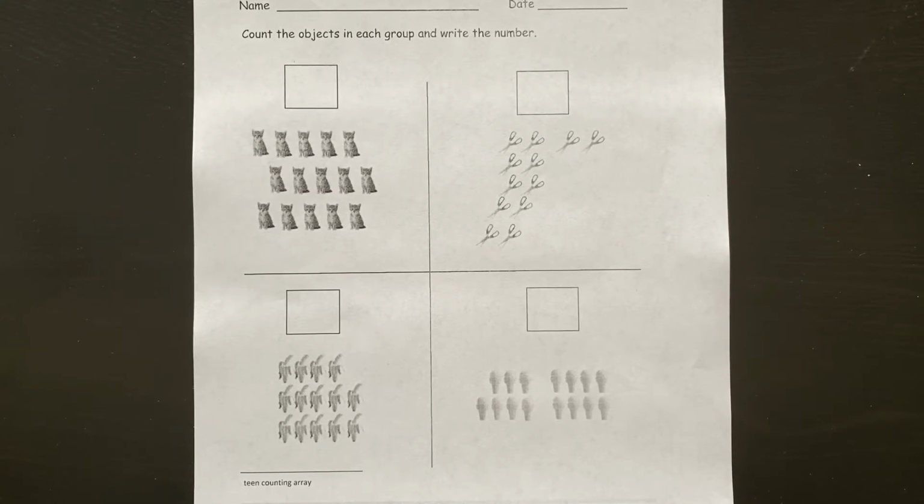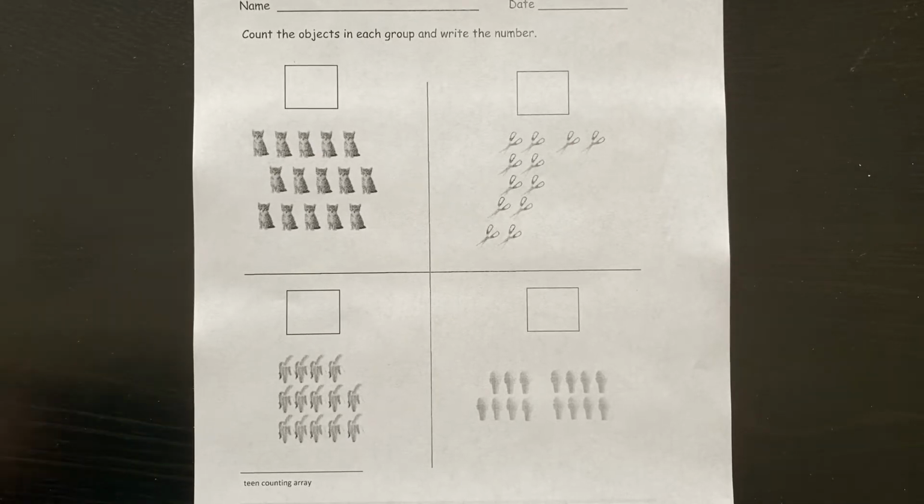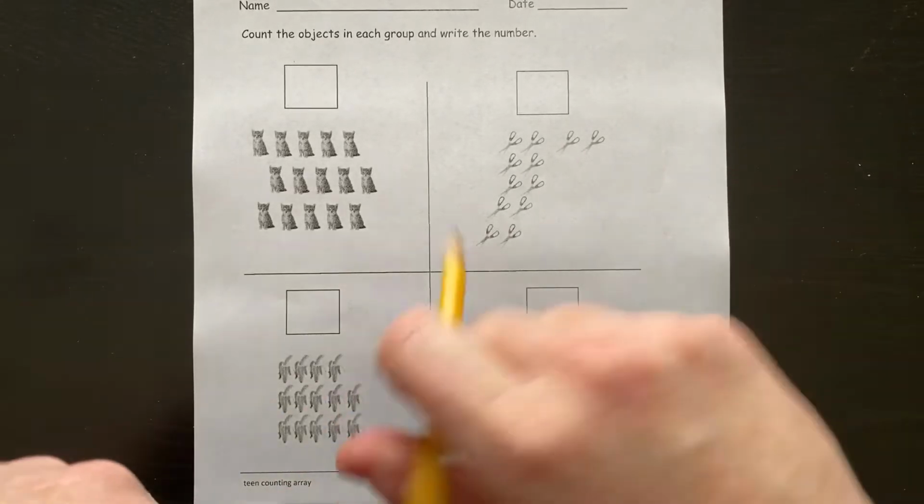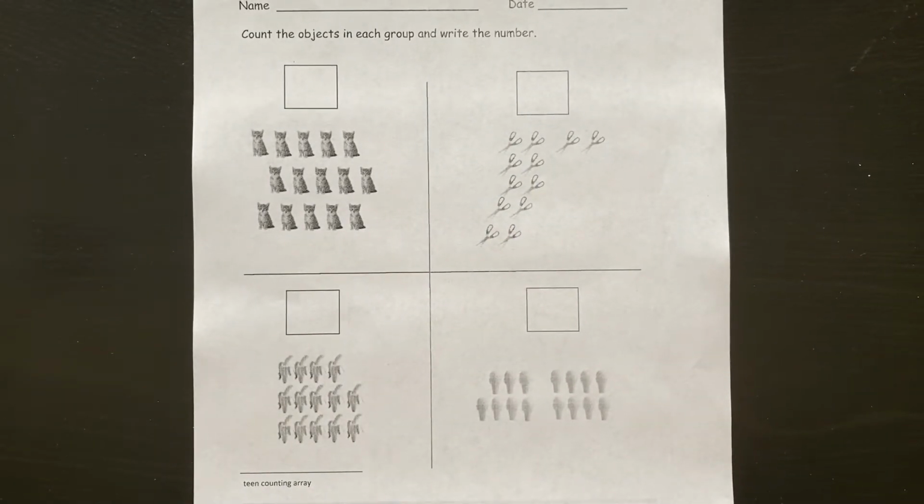So first, I want to go over something you guys have been doing a lot of, which is working on those teen numbers and counting them. Maybe you remember doing some counting collections in class. On this paper, we're going to do kind of a counting collection. So you see I have a collection of cats. And so when you have a collection, you want to count how many there are.